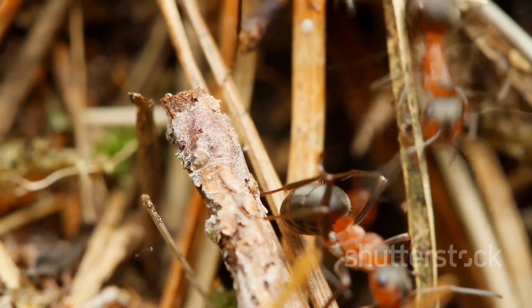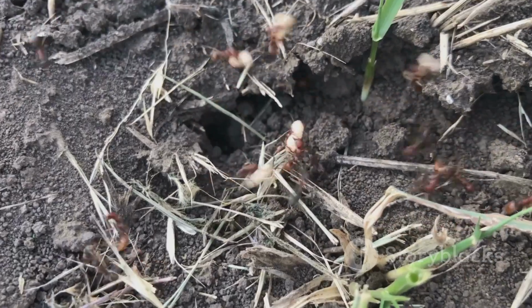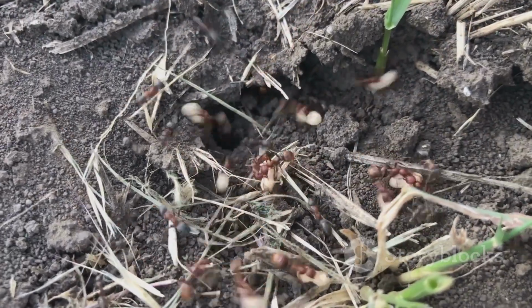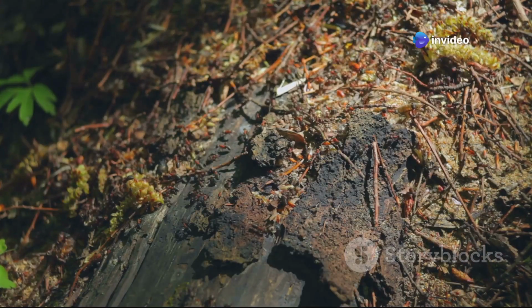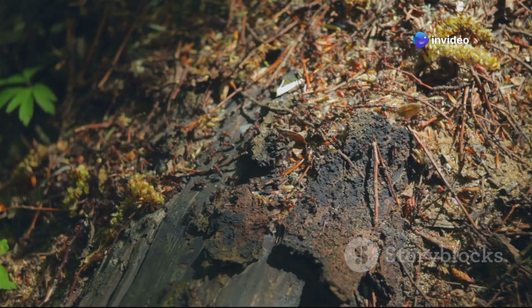Ants play a vital role in many ecosystems. They help to disperse seeds, improve soil aeration, and control pest populations. By studying ant colonies, we can learn more about the delicate balance of nature.